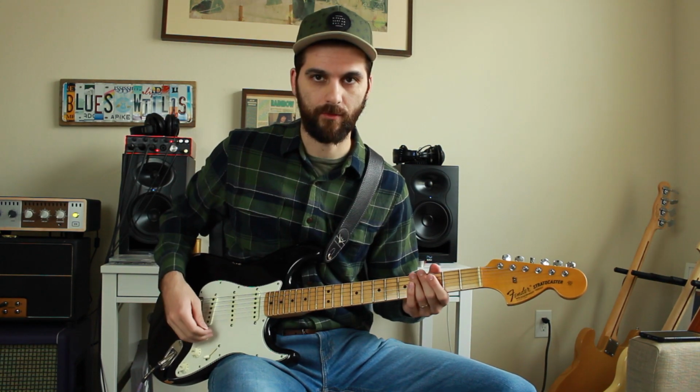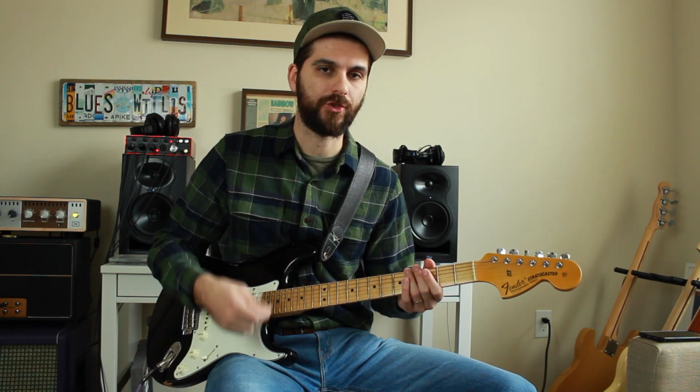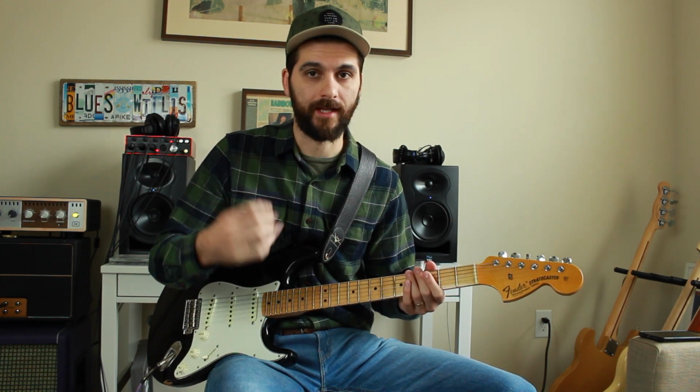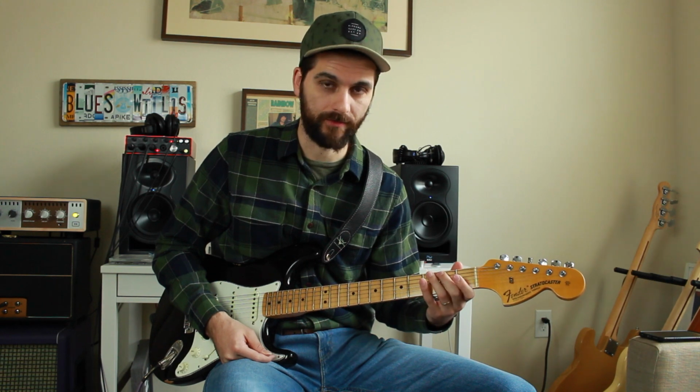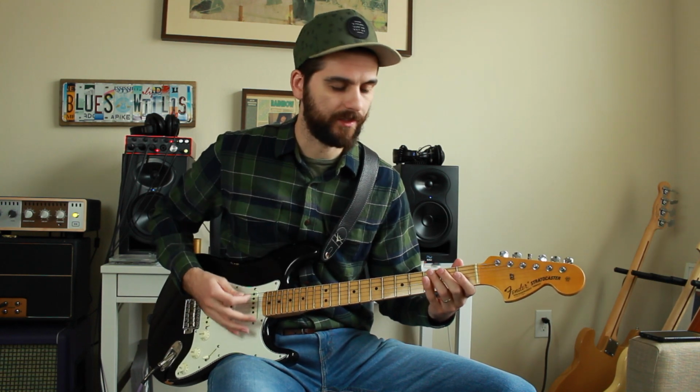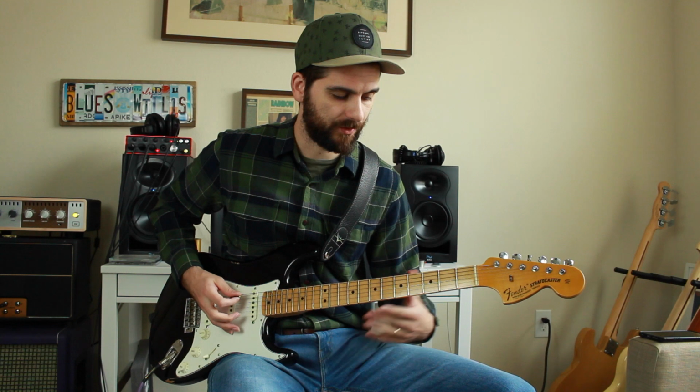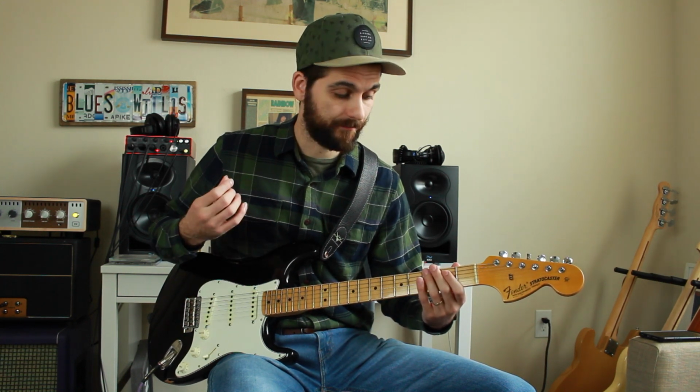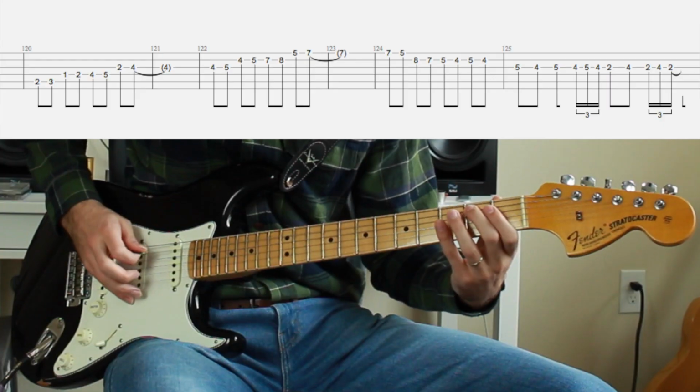So I wouldn't like to go through all the shapes throughout the neck. I think you should do that alone again by starting out from B notes. But here's 2 octaves to just get you started. So this is the B Phrygian dominant.